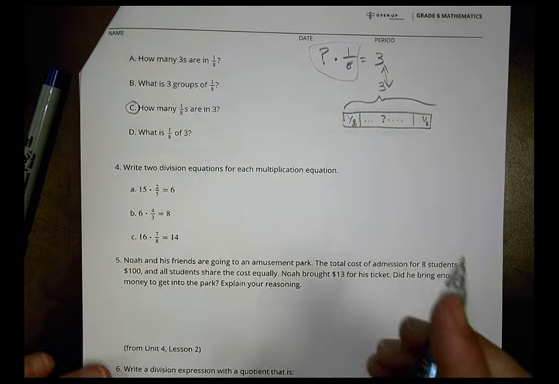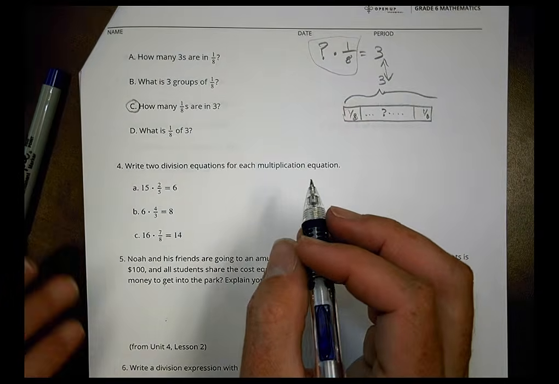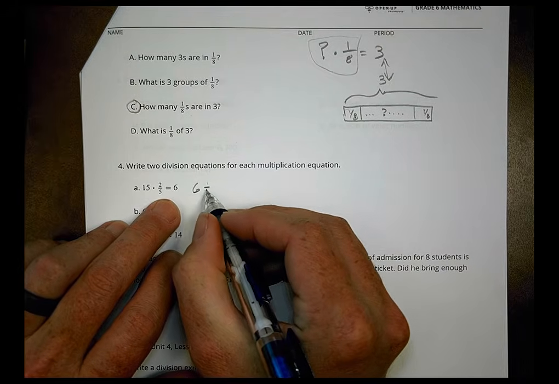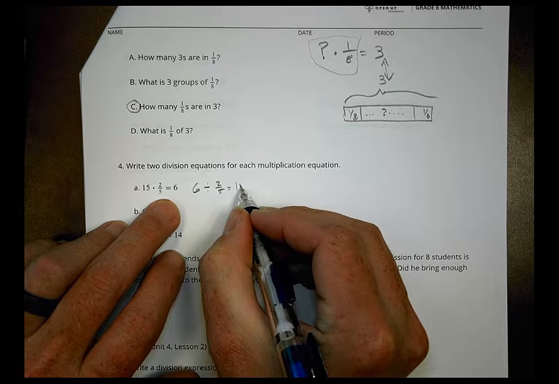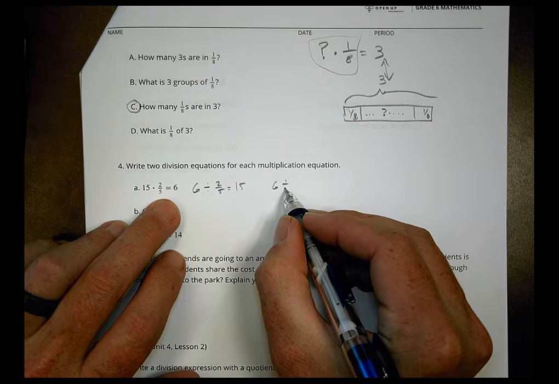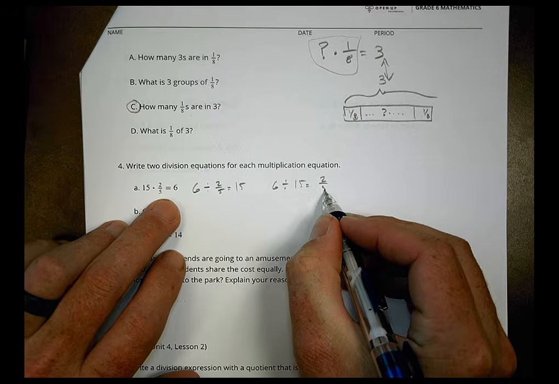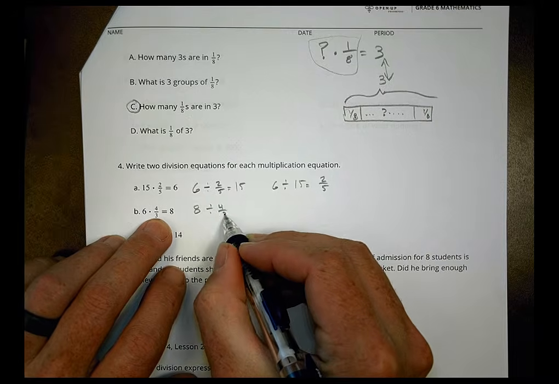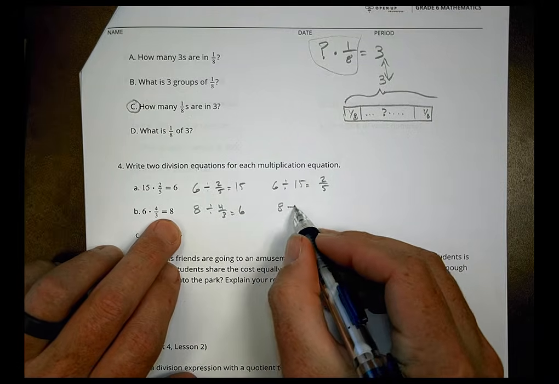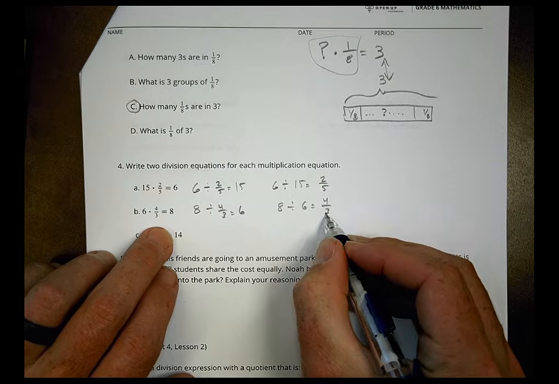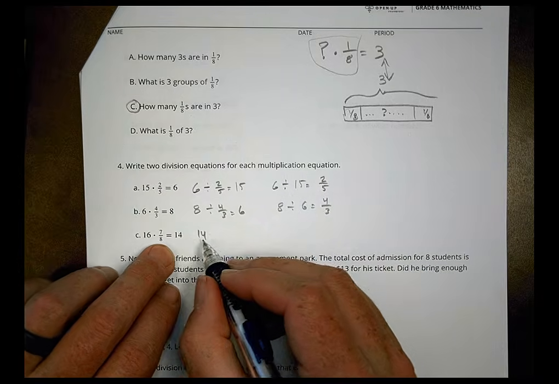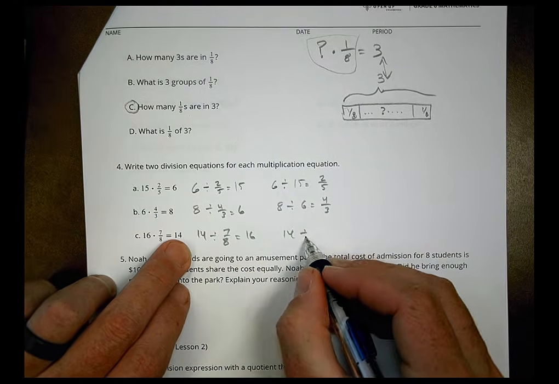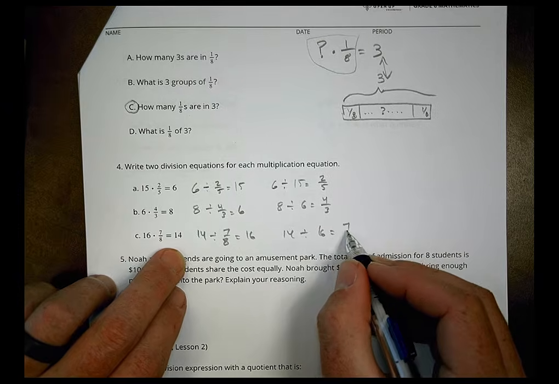Number 4, write 2 division equations for each multiplication equation. All right, so we can write this like this one. We can do 6 divided by 2/5 equals 15, or we could do 6 divided by 15 equals 2/5. Okay, we can then do 8 divided by 4/3 equals 6, or we can do 8 divided by 6 equals 4/3. And here we can do 14 divided by 7/8 equals 16, or 14 divided by 16 equals 7/8.